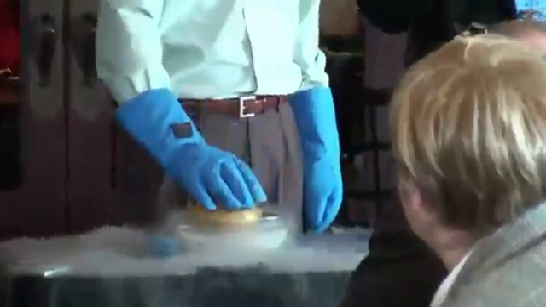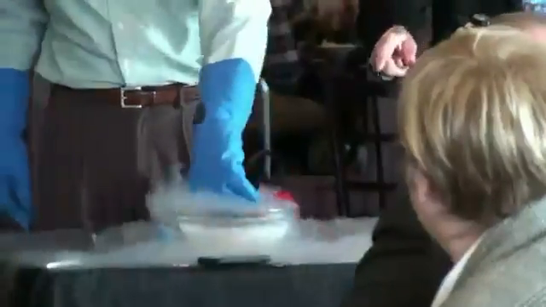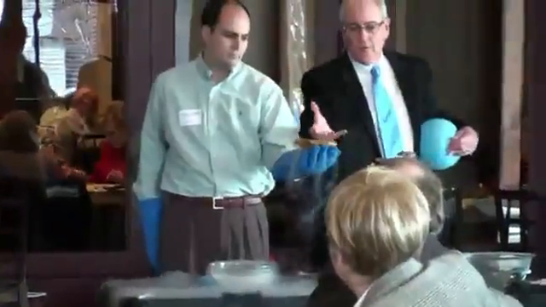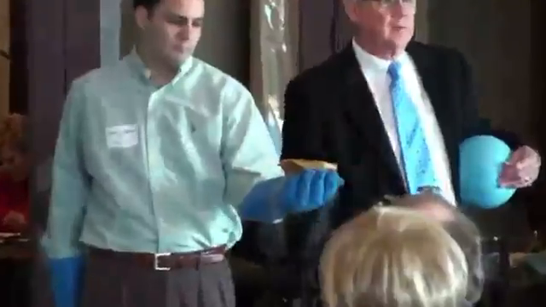This balloon of argon, argon is in there as a gas. Now, argon turns into a liquid at a higher temperature than the nitrogen. So you can see that the argon, the gas, has just liquefied itself completely. And then as it warms up, it'll start warming back up again.